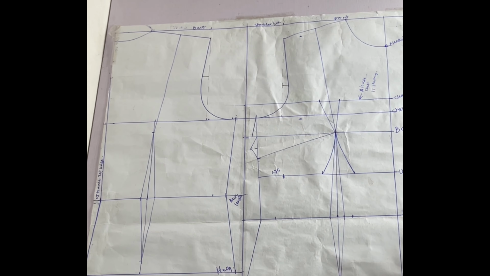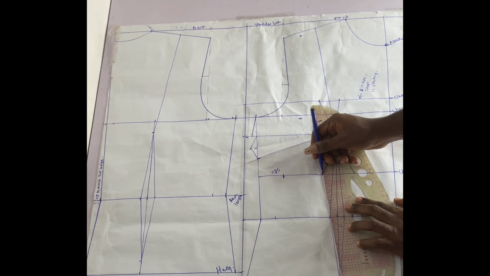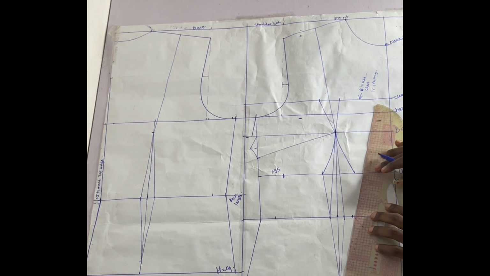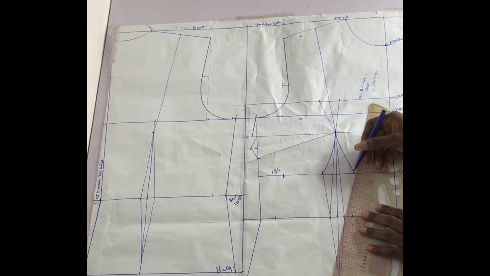You can see that the shape of our bust is already coming. You can see the curviness of the curve. Then when you are done, you connect your under bust line to your waistline, just the way I'm doing it in the video.